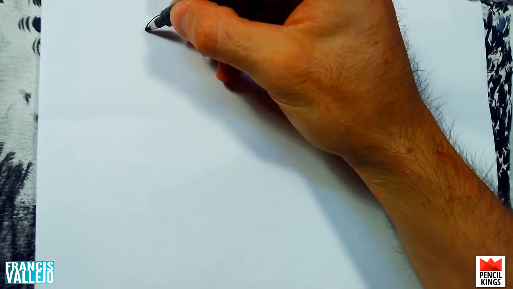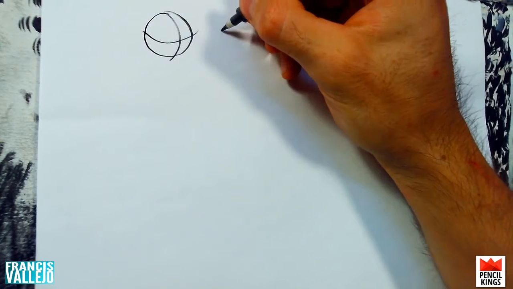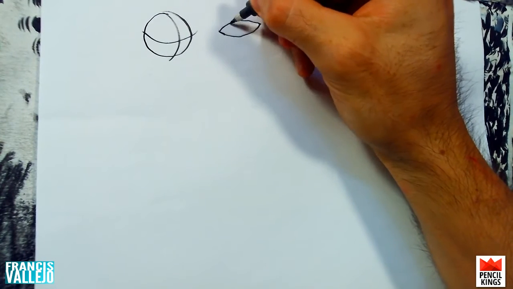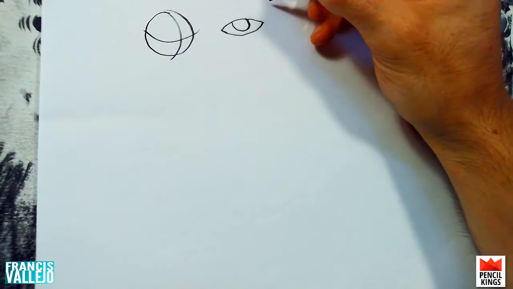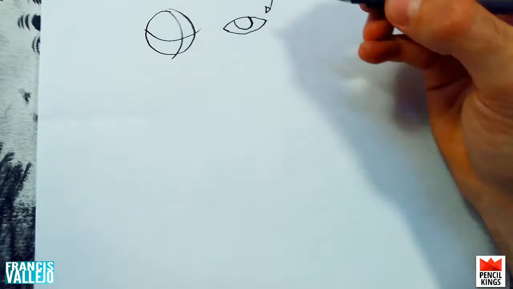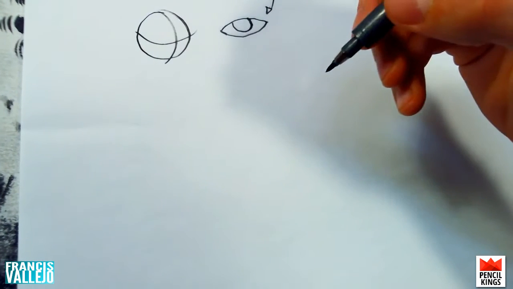Alright, this is section 2 on drawing the eye with Francis Vallejo, and we are going to get into the anatomy of the eye. Okay, so the eye is a sphere. Not a flat shape like that. Now that's a good symbol, and we're going to talk about how this is important later on, but right now we need to think of the eye as a sphere like this.